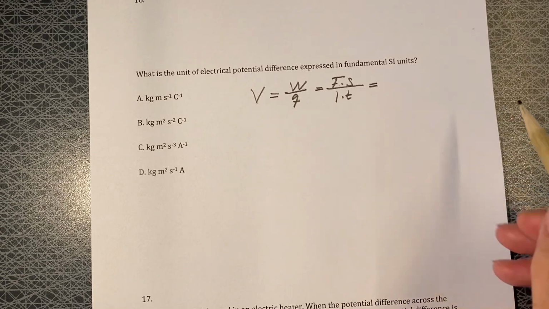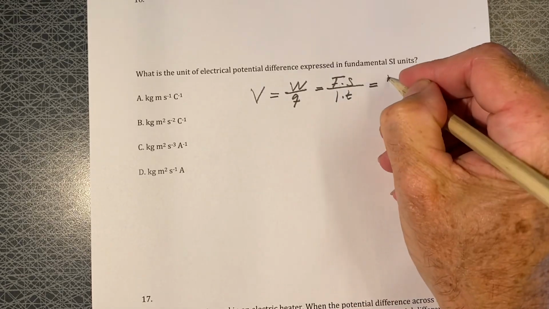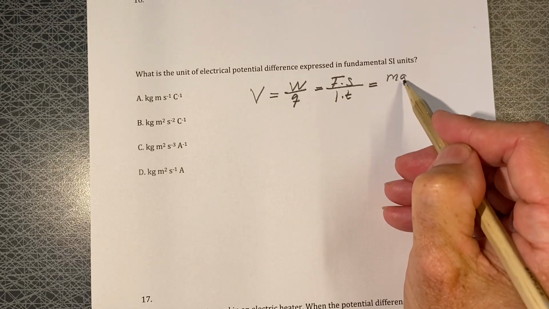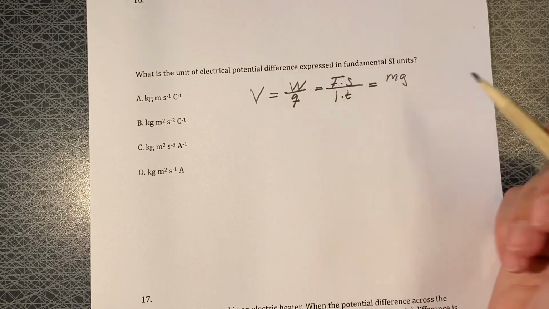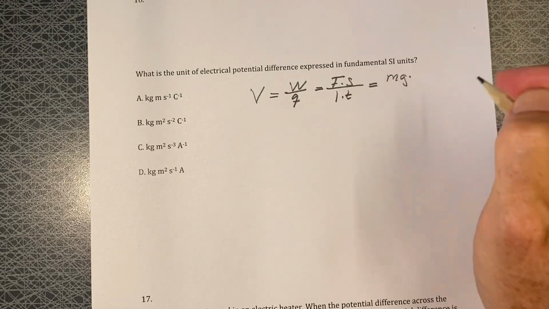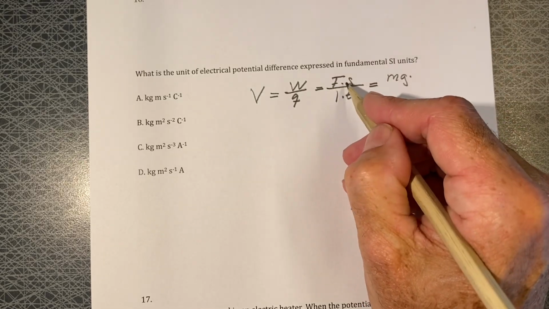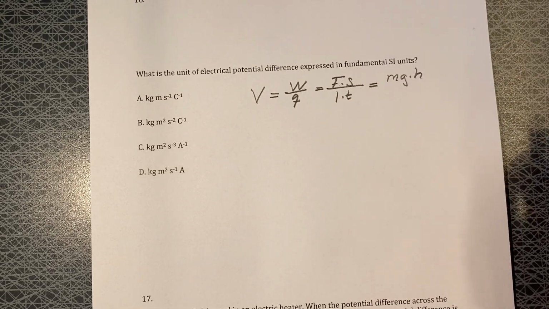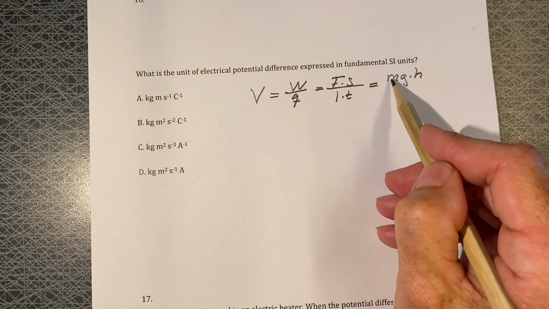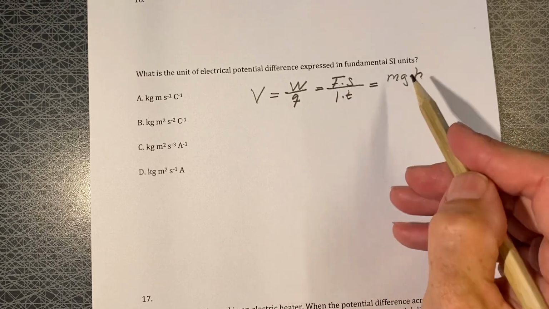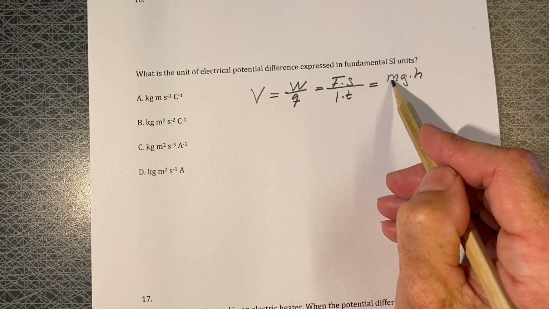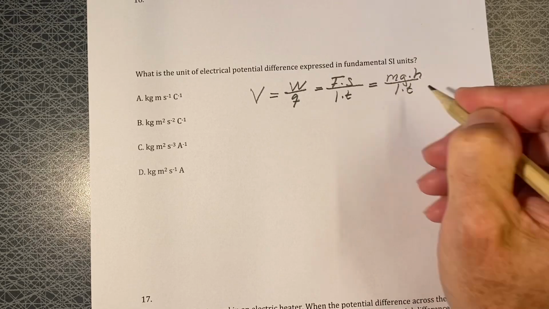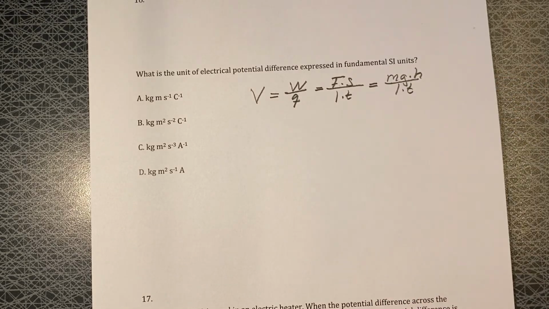Or you can do it like this. Force could also be written as m times g. That is the gravitational force of an object close to the surface of the Earth. And the distance that it's moving, the displacement, could also be the height that you are moving it. So m and g are more fundamental than force, divided by I times t, the current multiplied by the time.